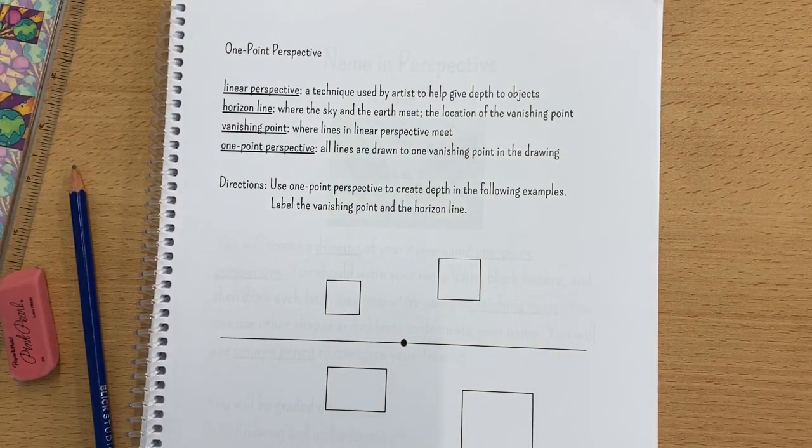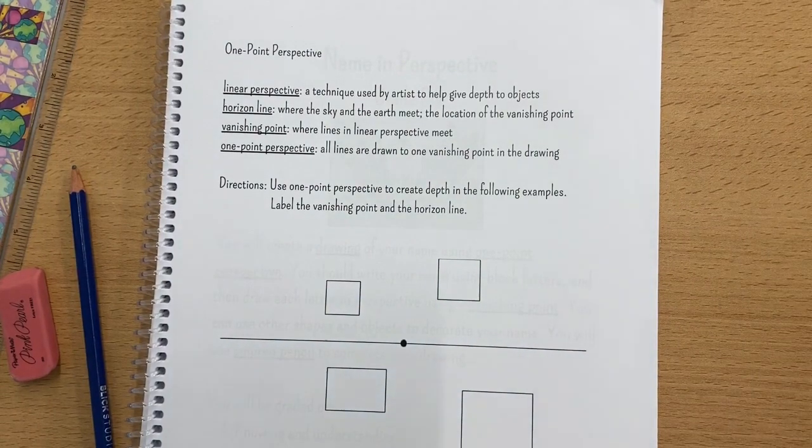Everyone, I understand linear perspective can be tricky. Honestly, I do get that. So we want to take it one step at a time. I do think that video did a really good job of explaining how linear perspective works in order to make the object look as though it has some depth to it, like it's going back into space. So you should have your worksheet in front of you right now.